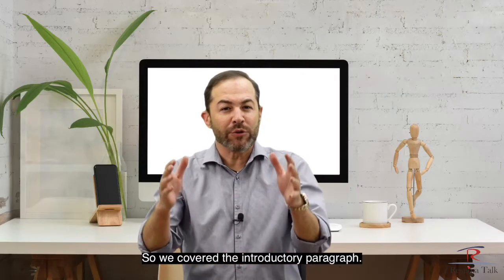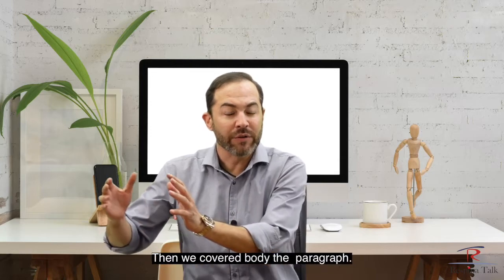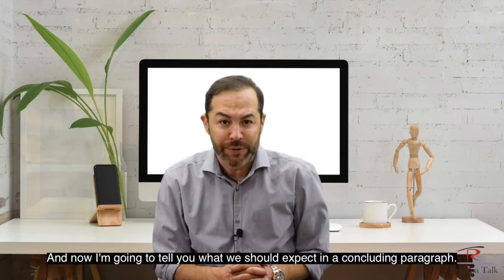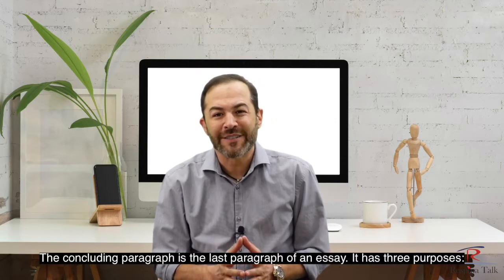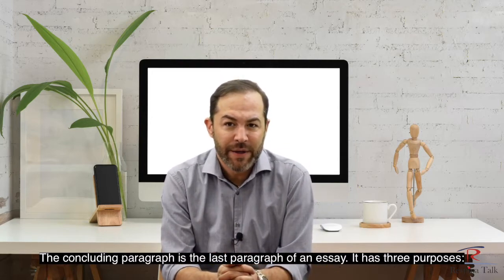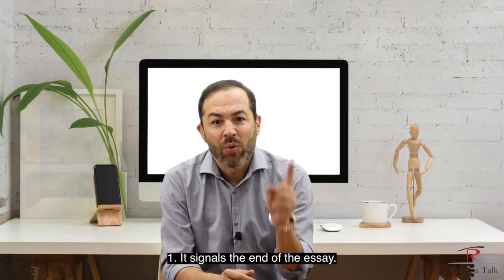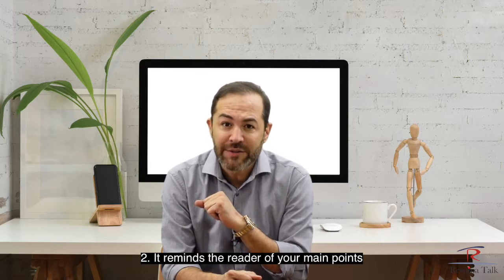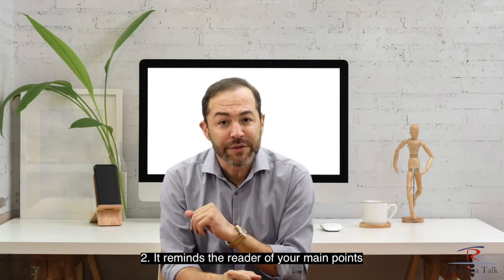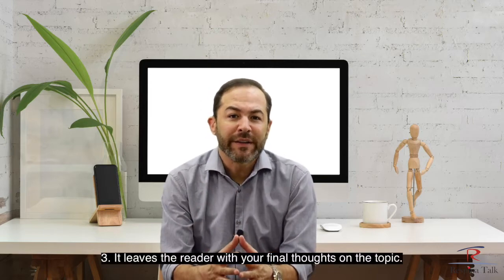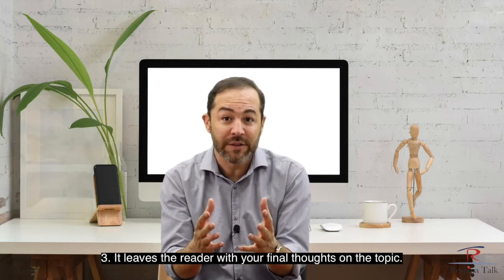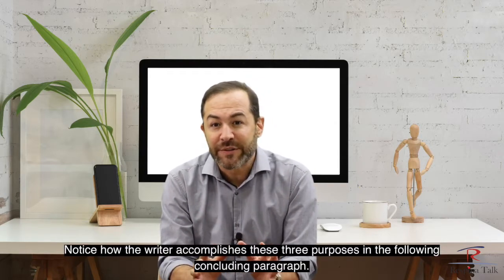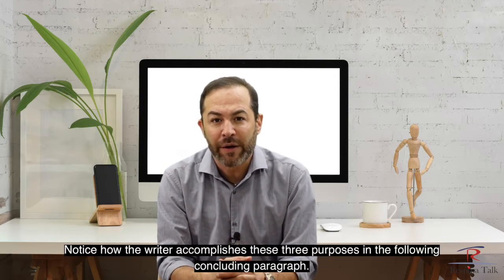So we covered the introductory paragraph, then we covered the body paragraph, and now I'm going to tell you what we should expect in a concluding paragraph. The concluding paragraph is the last paragraph of an essay. It has three purposes. One, it signals the end of an essay. Two, it reminds the reader of the main points. And three, it leaves the reader with your final thoughts on the topic. Now, notice how the writer accomplishes these three purposes in the following concluding paragraph.